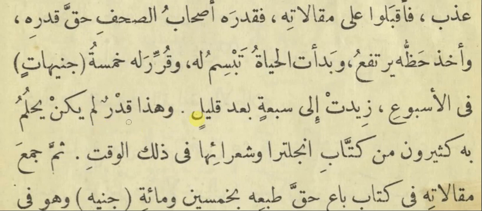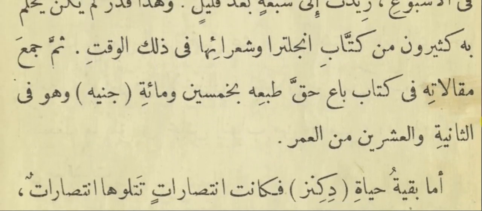وهذا قدر لم يكن يحلم به كثيرون من كتاب إنجلترا وشعرائها في ذلك الوقت. And this much money, a lot of the writers and poets in England did not dream of having that much money paid to them. Then he gathered his articles in a book, ثم جمع مقالاته في كتاب باع حق طبعه ب50 و100 جنيه وهو في 22 من العمر.